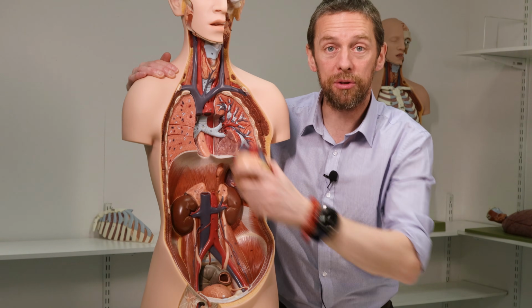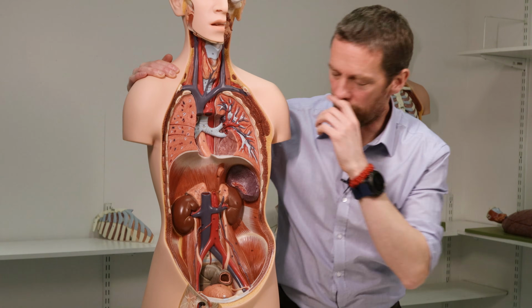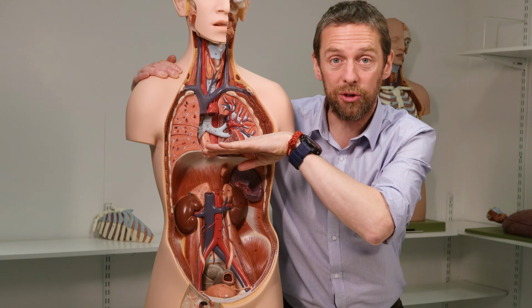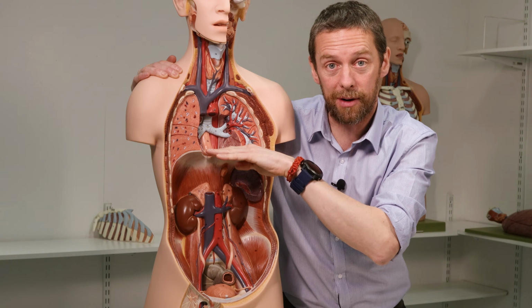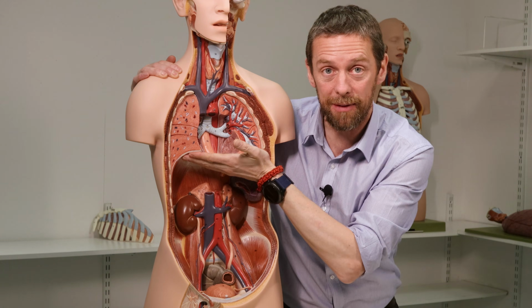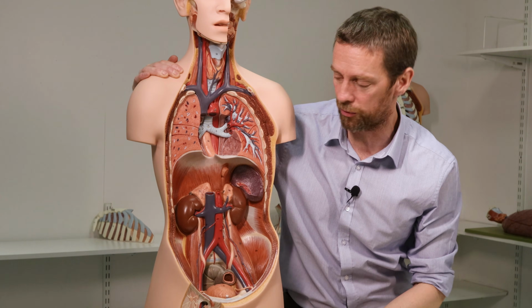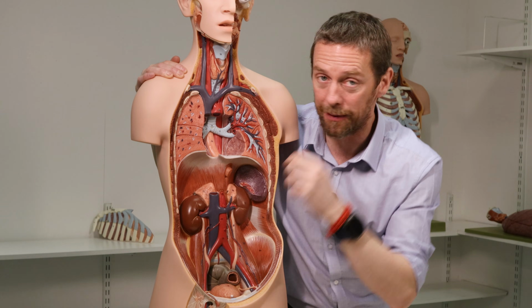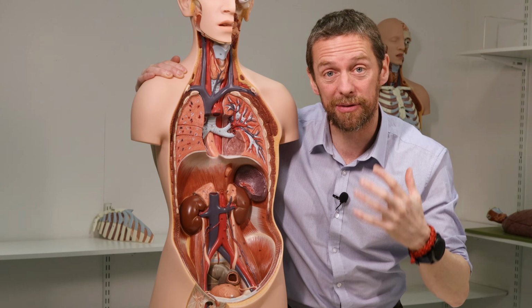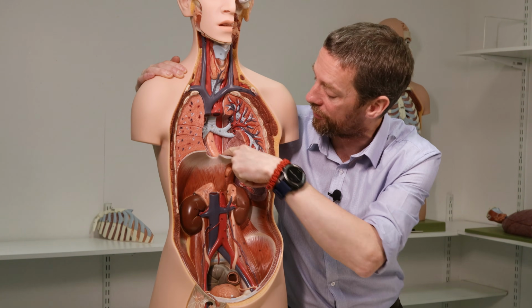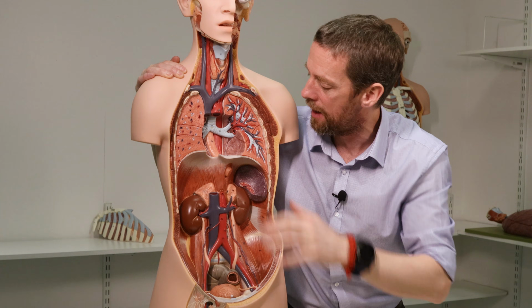Well, most straightforwardly, first concept is that the superior diaphragm has some blood vessels and the inferior diaphragm also has some blood vessels. So the superior diaphragm receives some superior phrenic arteries, which are branches off the aorta, which makes sense.